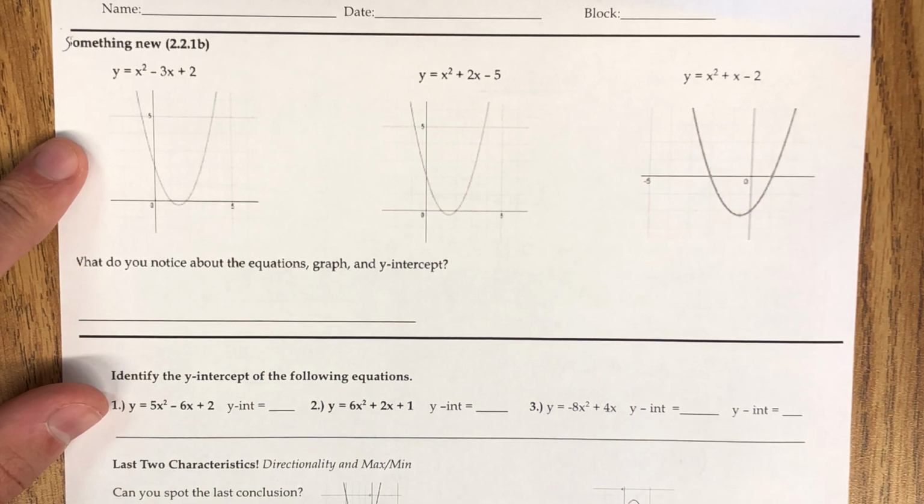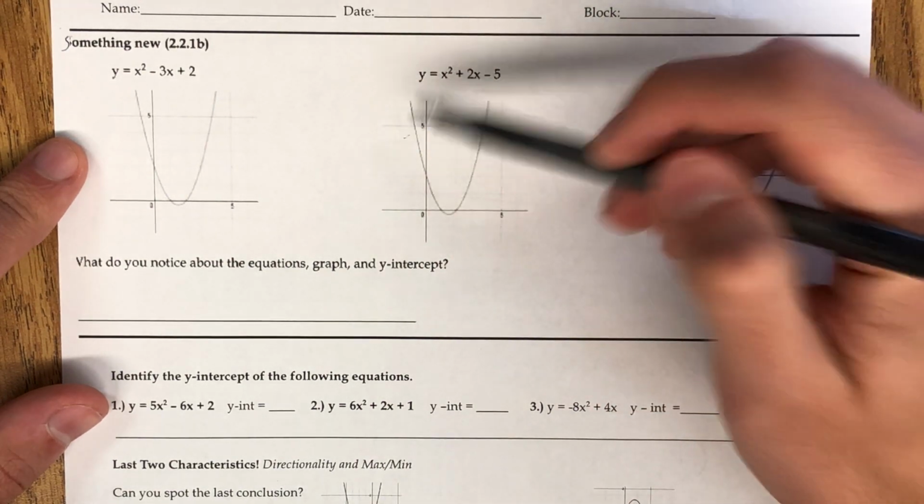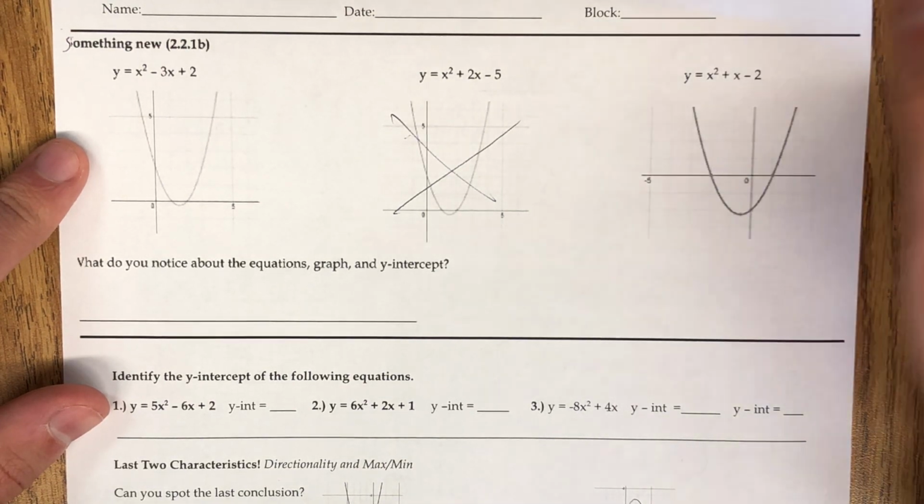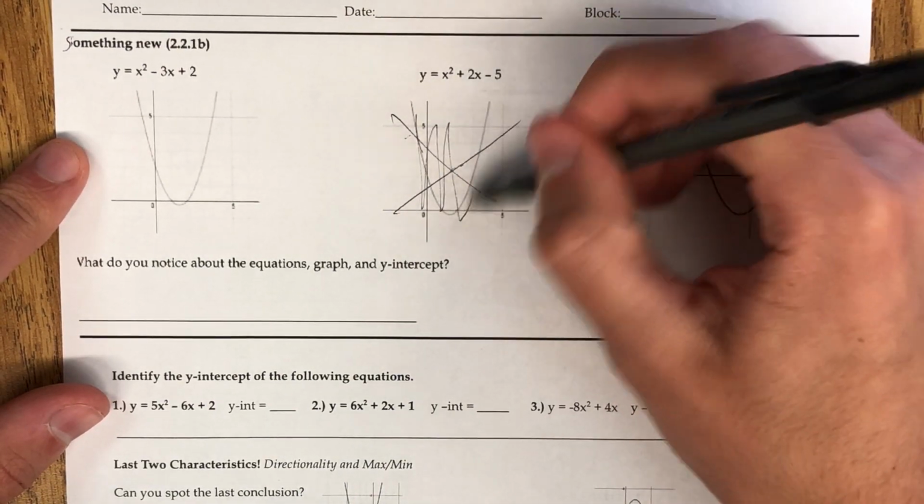Wait a minute. This one's wrong. Okay. Let's ignore this one. That's my bad.